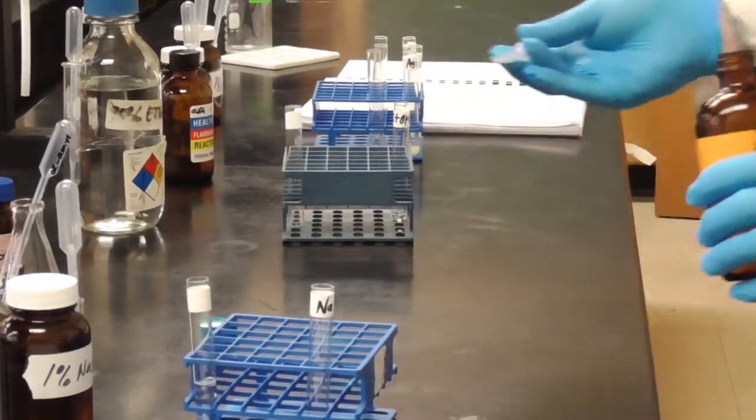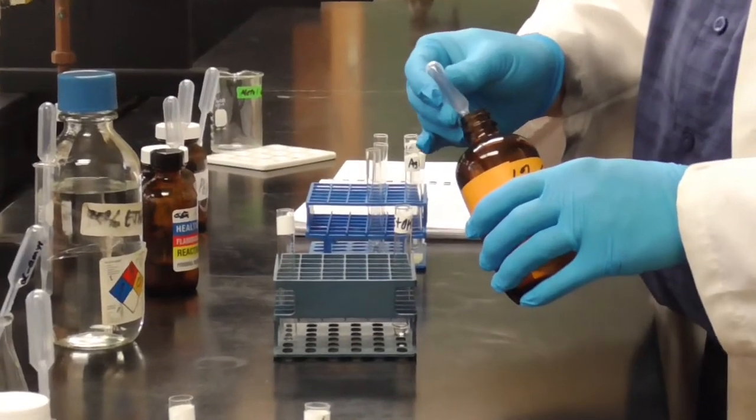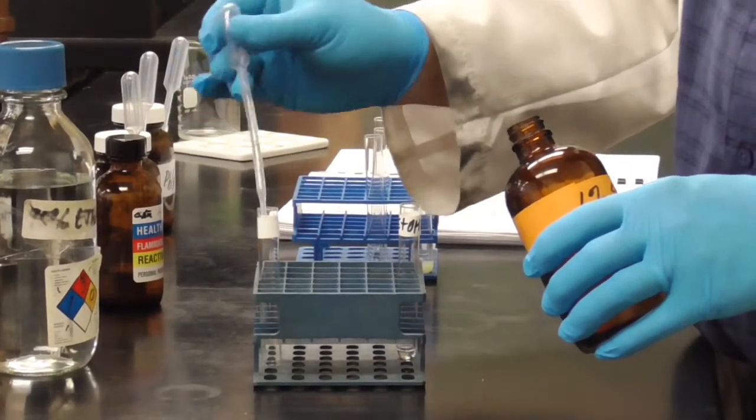That looks a little better. The other one looked a little low. I probably had some air pockets in there. Didn't get what I was hoping for.